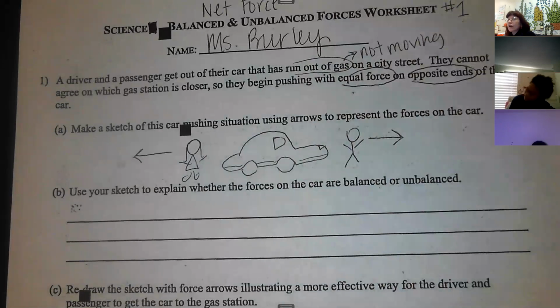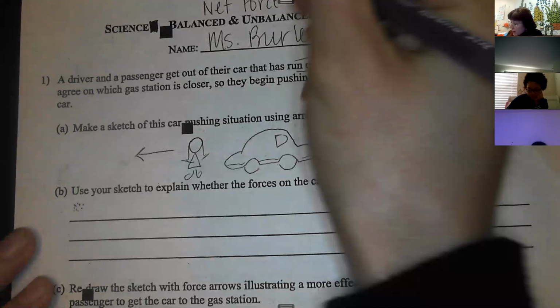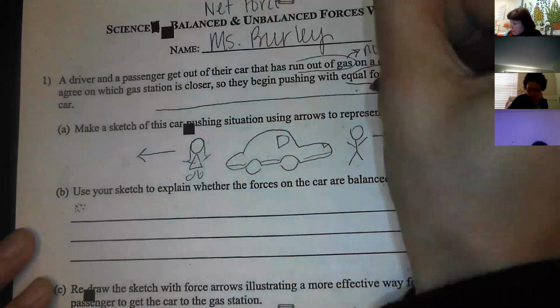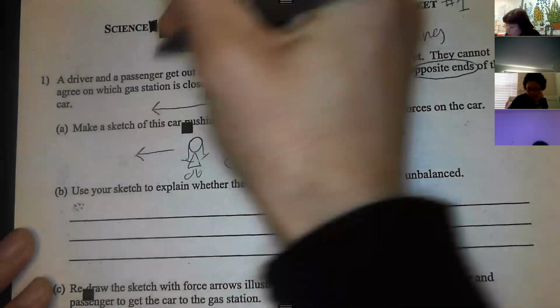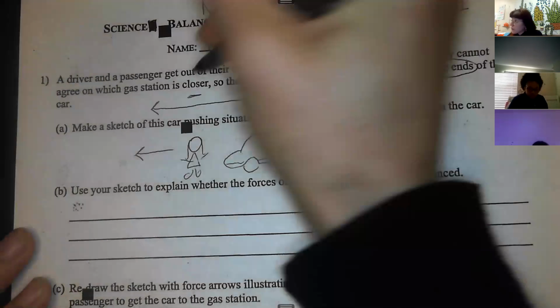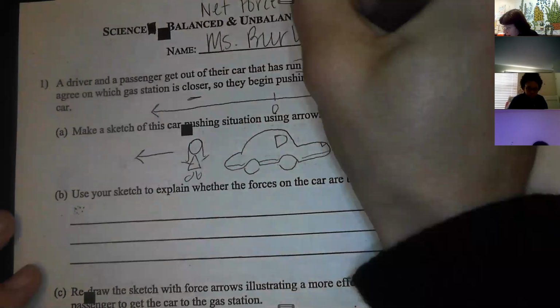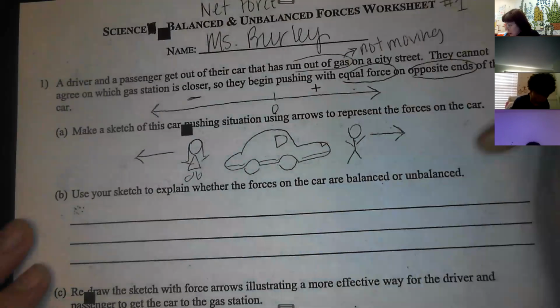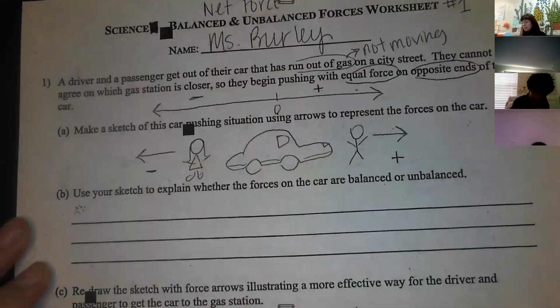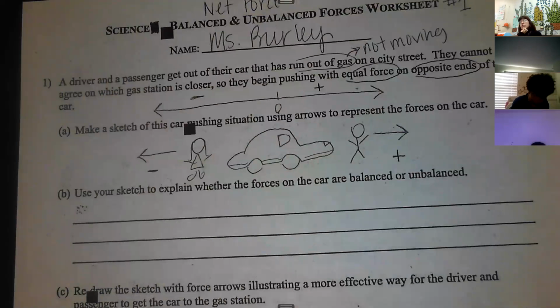Who's negative in this example? The girl or the guy? Who's negative, Caroline? Remember a number line. The girl, right? If we think about our number line, draw our number line up at the top. If you're pushing to the left, you're negative. The left or backwards. And if you're to the right, you're positive. So our guy is positive and our girl is negative. Now we did not include numbers, just vectors, just those arrows.